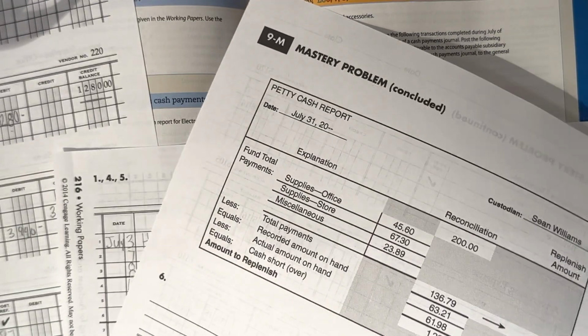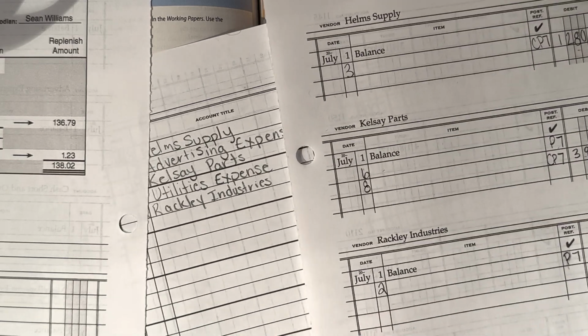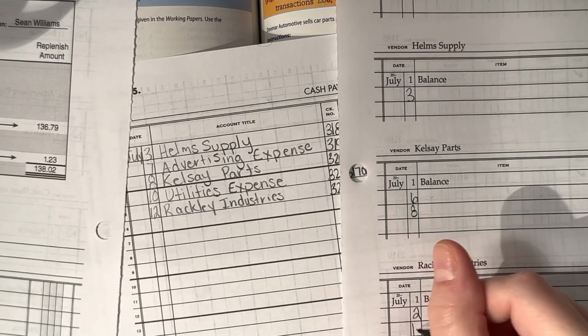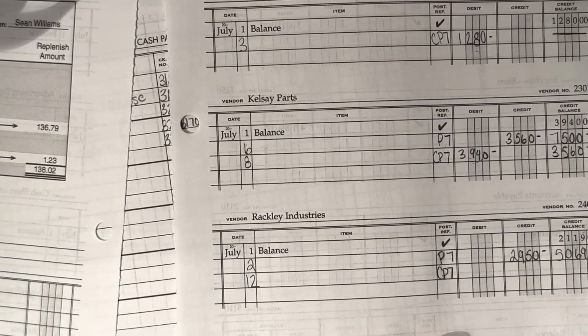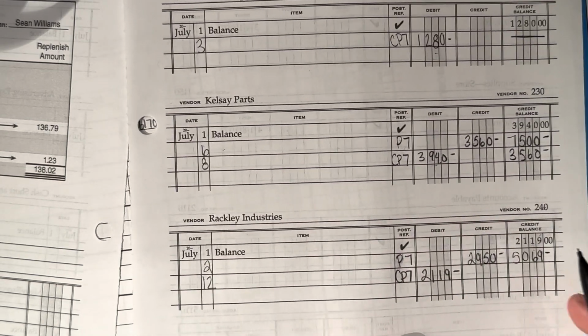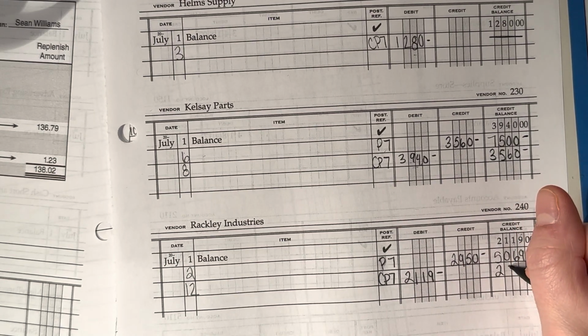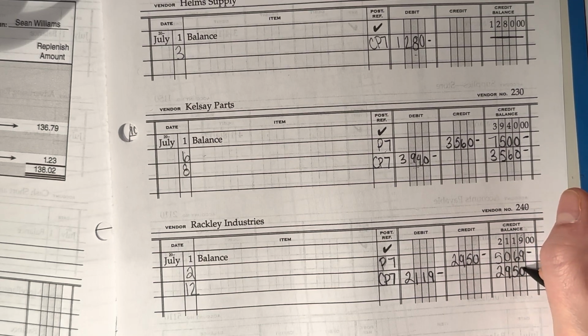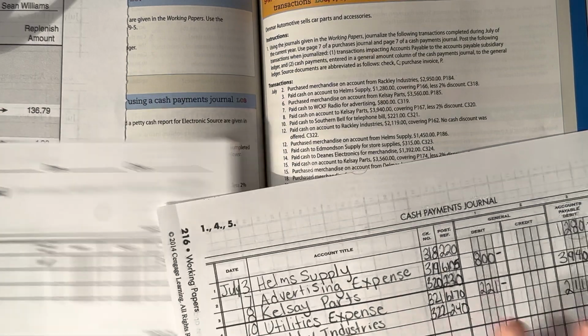Okay, we affected the accounts payable. So now we need to go and find the accounts payable for Rackley Industries, right here at the bottom. So we can go ahead and write the date. What date was it? The 12th. Cash payment 7. And we had a debit of 2,119. So a credit balance minus a debit balance, 2,950. Good. 240 is the post reference. Perfect. On to the next one.